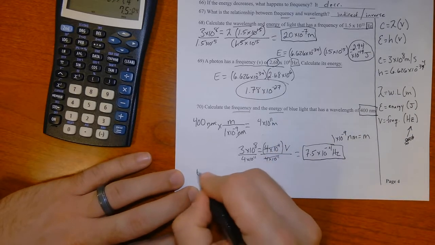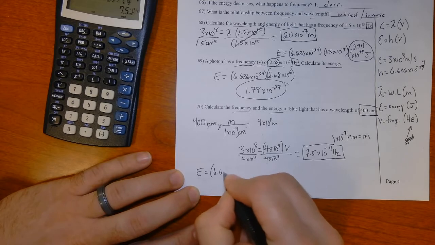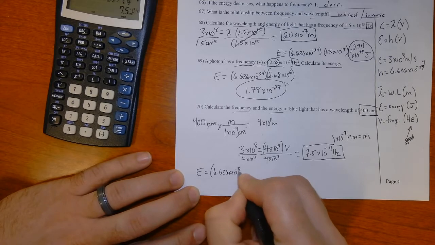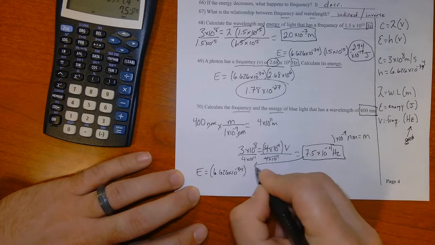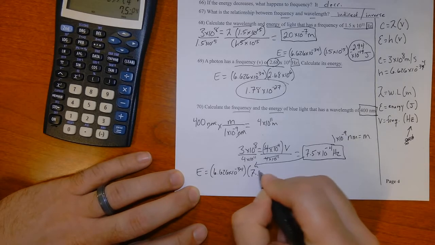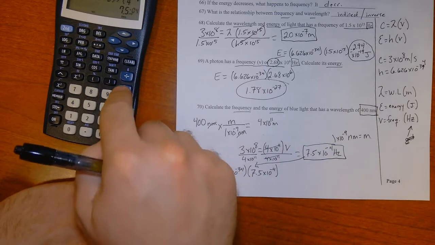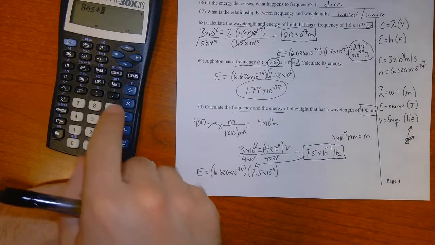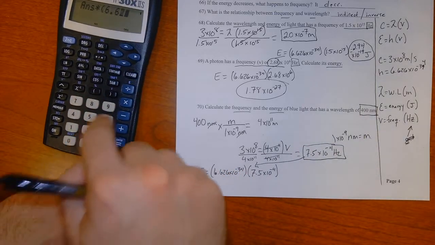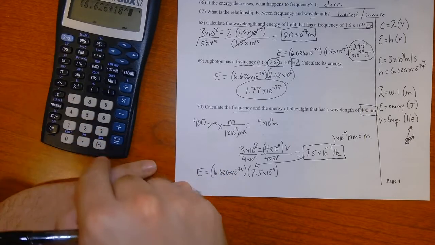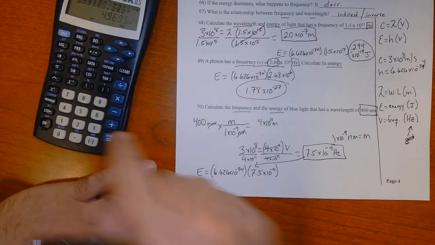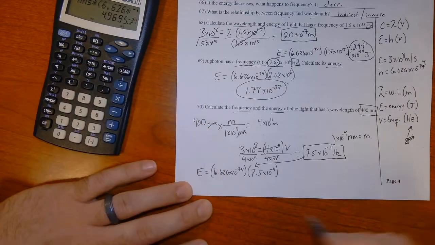So I know that energy equals 6.626 times 10 to the negative 34th. My frequency will go there, 7.5 times 10 to the negative 4th. So I can just leave that in my calculator and then multiply it by 6.626 times 10 to the negative 34th. And so there's my answer right there.